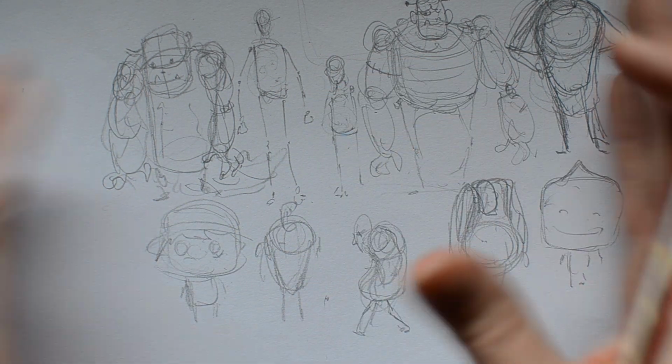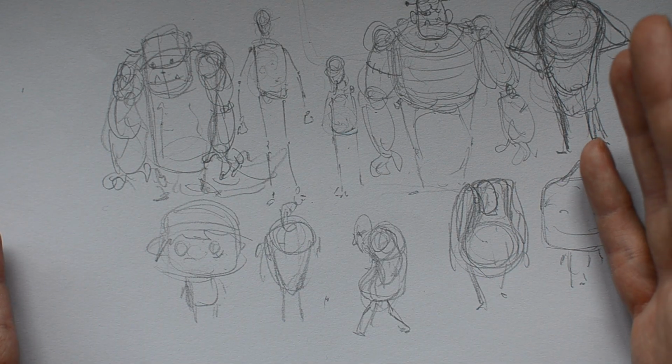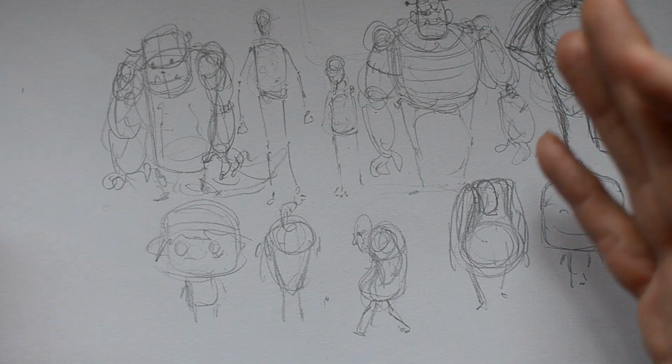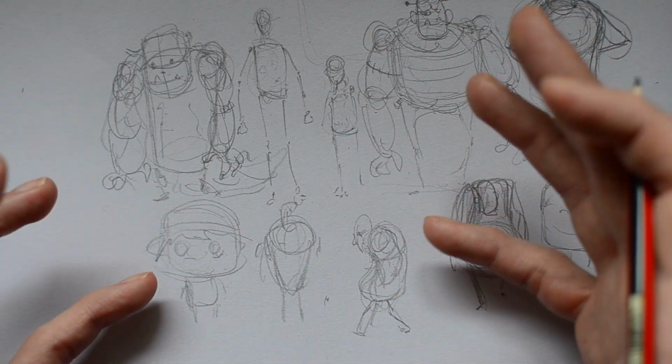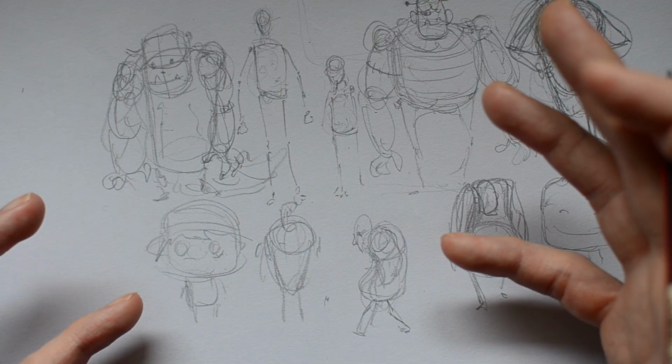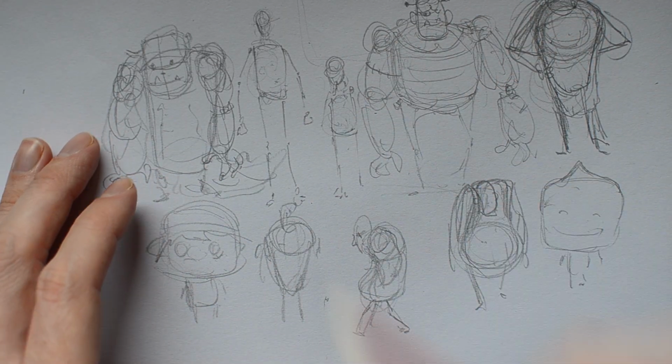So the plasticity, the elasticity with the characters has no limits. The only limits are the ones you put on yourself when talking about and designing a preview idea of how my character is going to be.